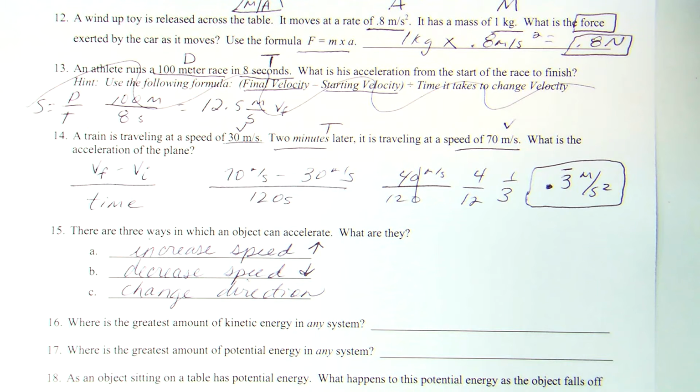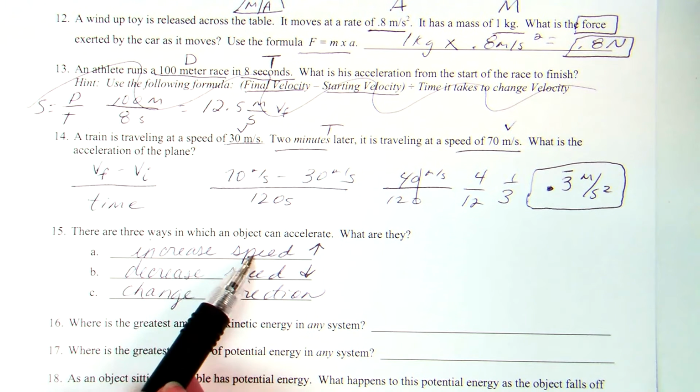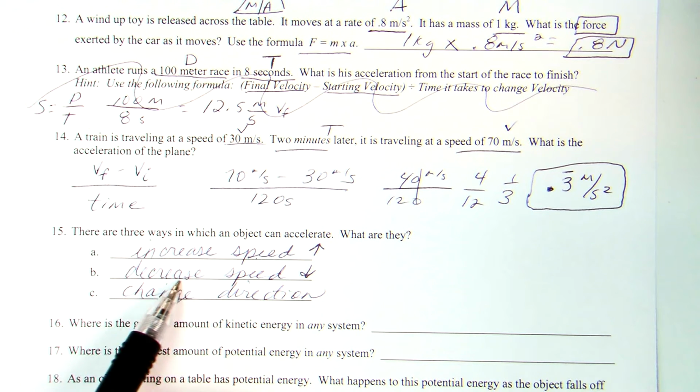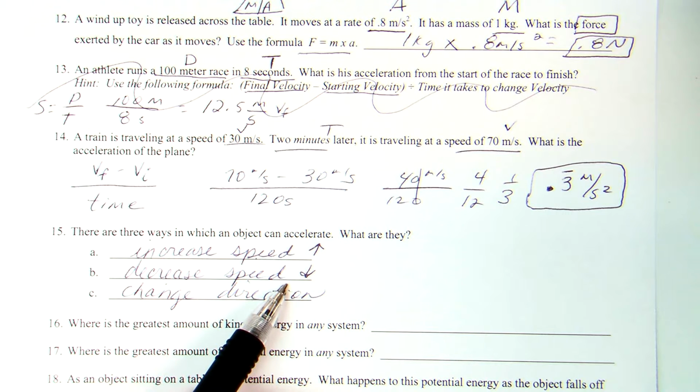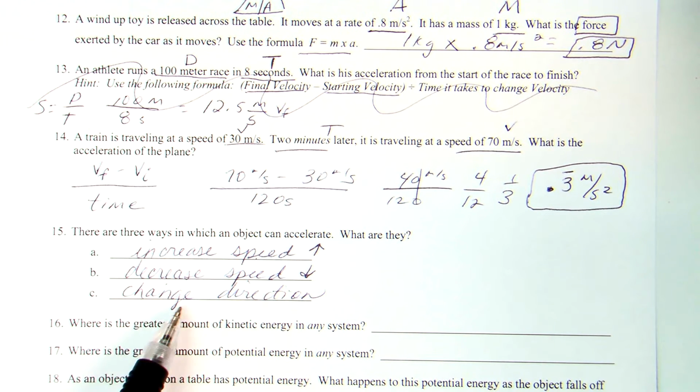Number 15, there are 3 ways in which an object can accelerate. What are they? First, it can increase speed, so it can go faster, so the number can get bigger. Secondly, it can decrease speed. That means the number will get smaller and it will slow down. We call that also decelerating. And it can change direction.